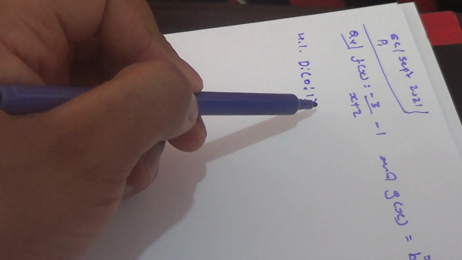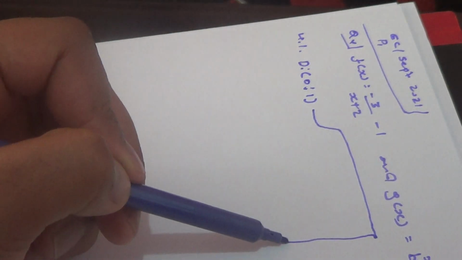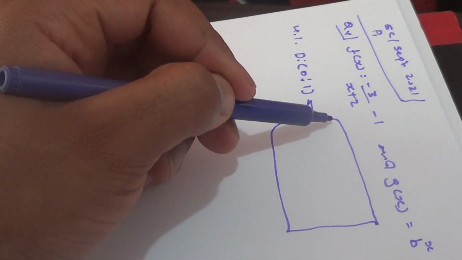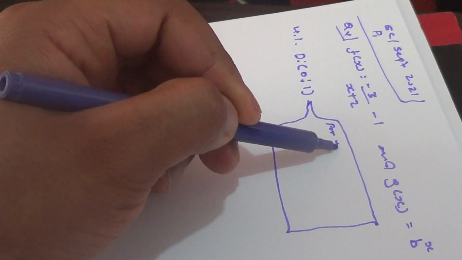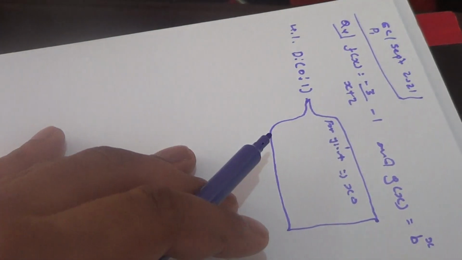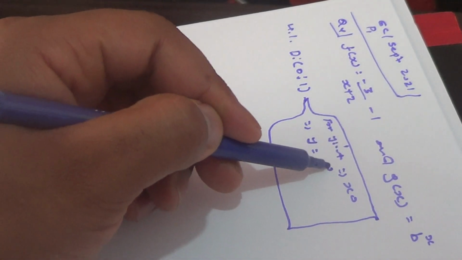If you didn't know how this goes, I'm just going to expand it out here so that you can see it. For the y-intercept, it implies that x equals 0, which implies that y equals b to exponent 0.